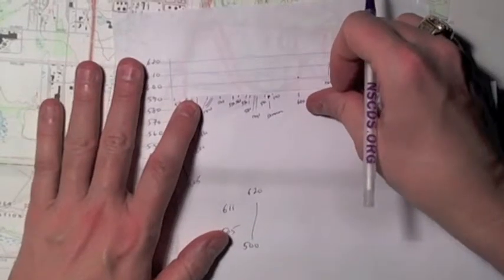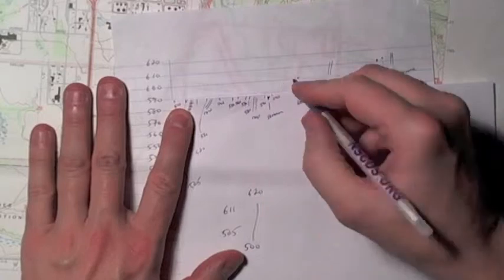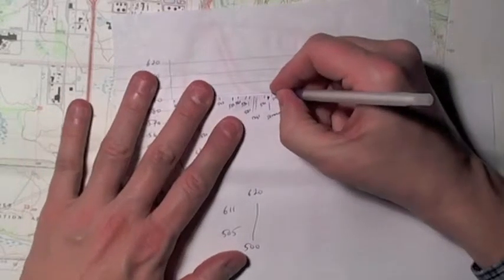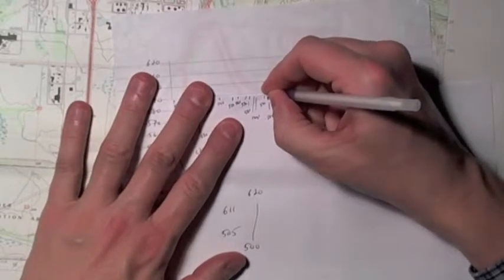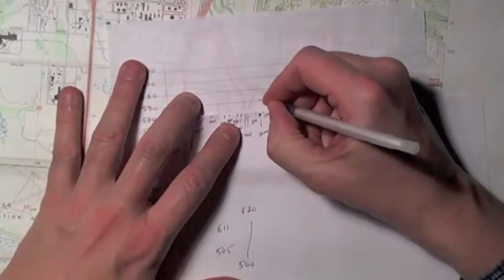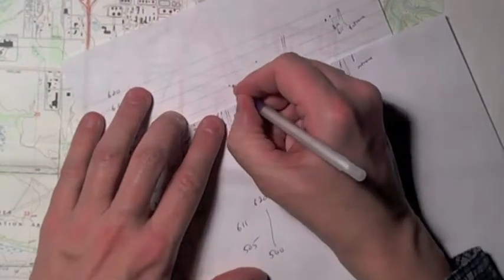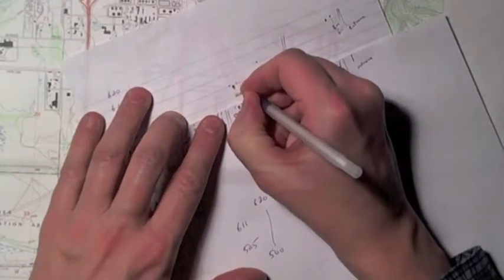Okay, so we slide this down. Now we're at 590, so we look across to see our 590 points. We have two. There's one here and one here. And in between them is a little bit of a valley with a stream in it. So we'll make a triangle there and put stream.